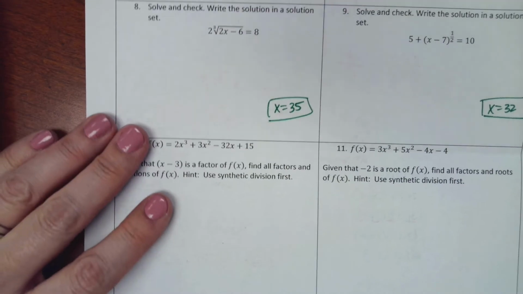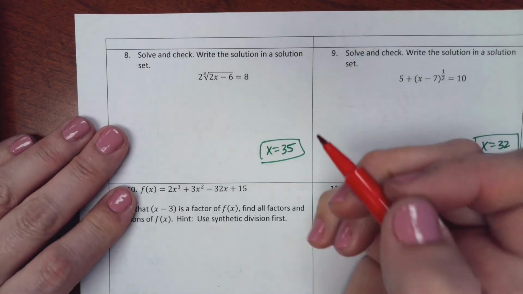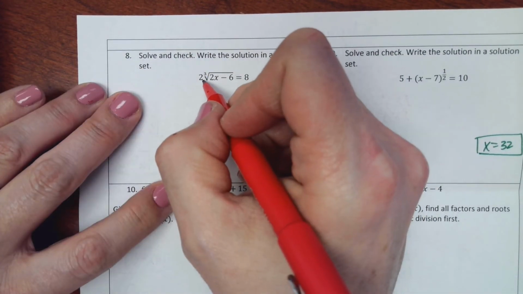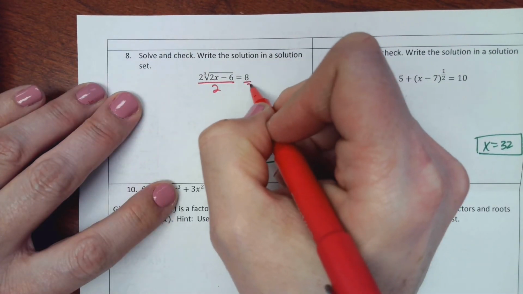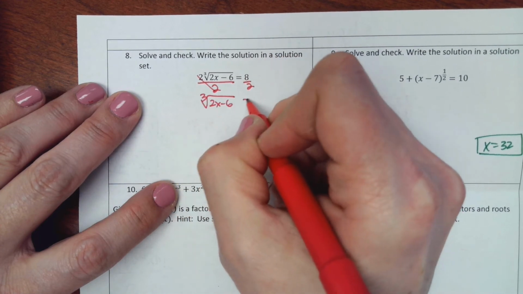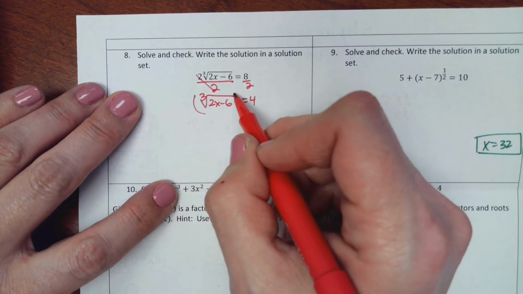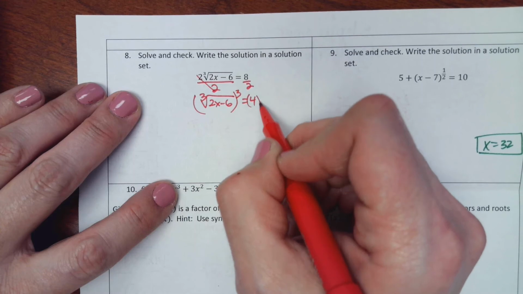Okay, on the back side. So on the back side, when I am solving this, I need to get rid of this multiplication by 2, so I divide. So I have the cube root of 2x minus 6 equals 4. To get rid of the cube root, I will cube power.